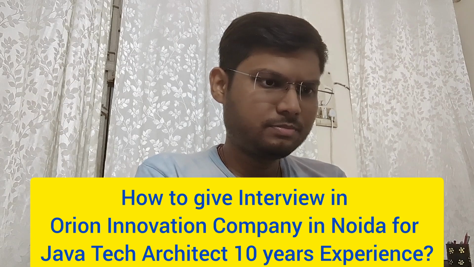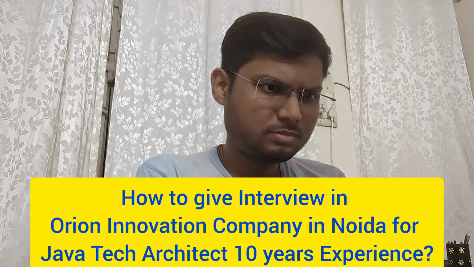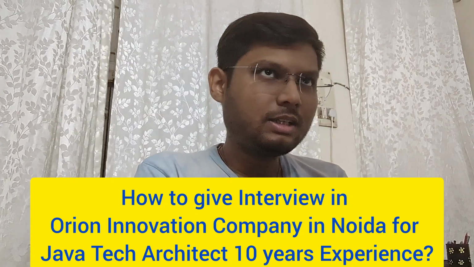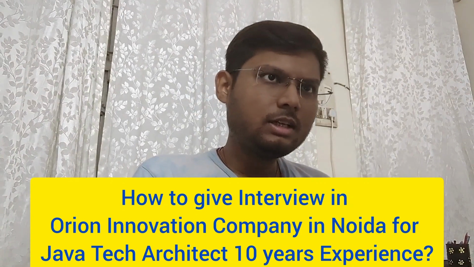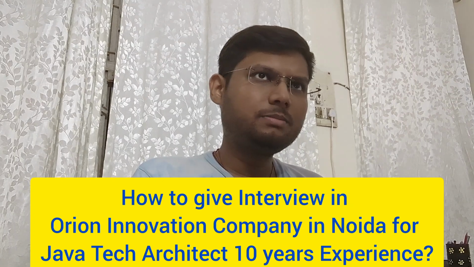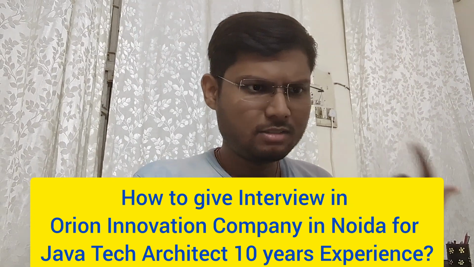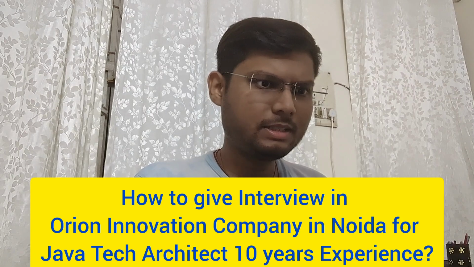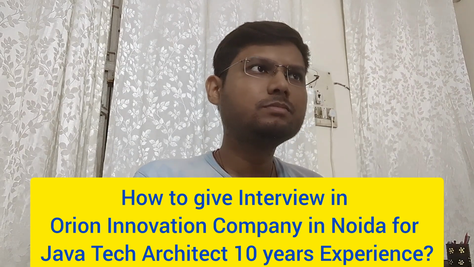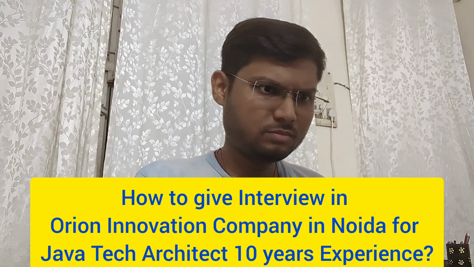What is the use of the render method? The render method basically renders the web page efficiently. Have you used React Router?